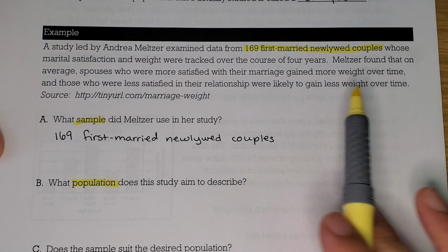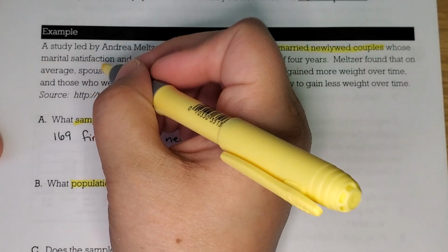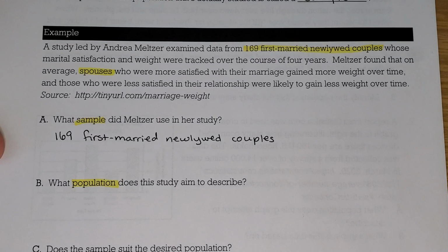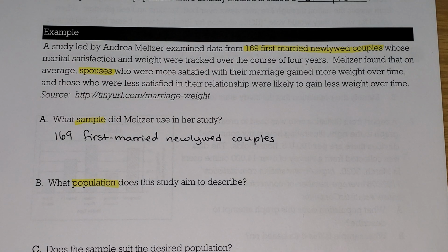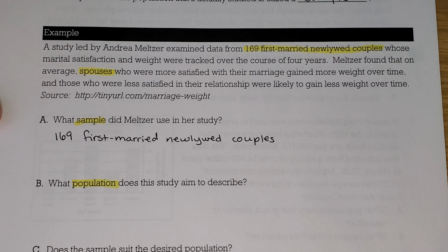And then when I look at their conclusions, it says Meltzer found that on average, spouses who were more satisfied with their marriage gained more weight over time, and those who were less satisfied gained less weight over time. Okay, so sometimes they will tell us the specific population. It'll say something like, Andrea Meltzer was curious about how satisfaction in a marriage is correlated with weight gain, right?